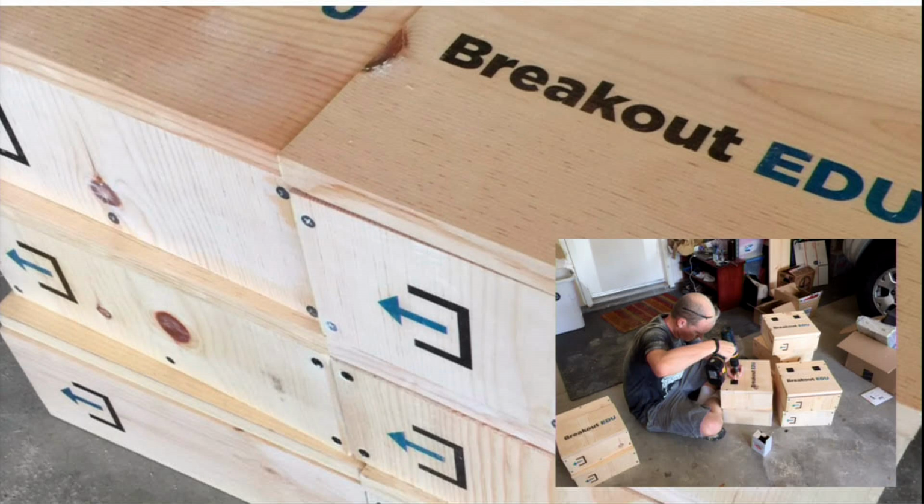As the video said, you can buy a Breakout box from breakoutedu.com. They're sold for $99, which is essentially at cost. It's pretty cool. James Sanders, who founded this company, isn't looking to make a huge profit off of this. He's making these boxes, and this is him on the floor in his garage.